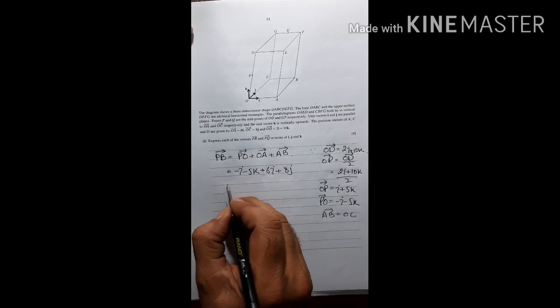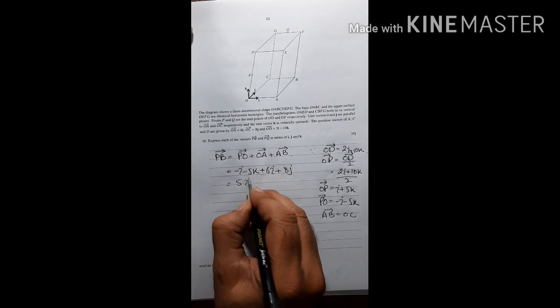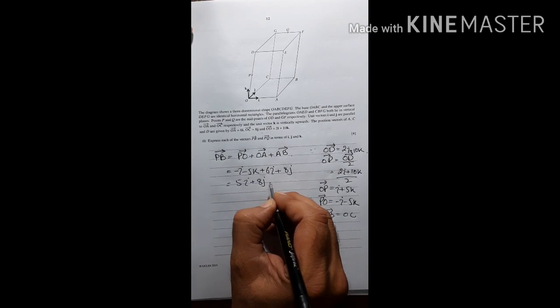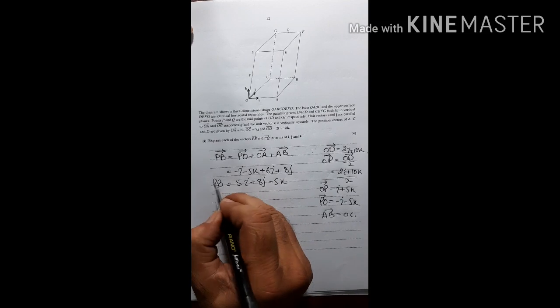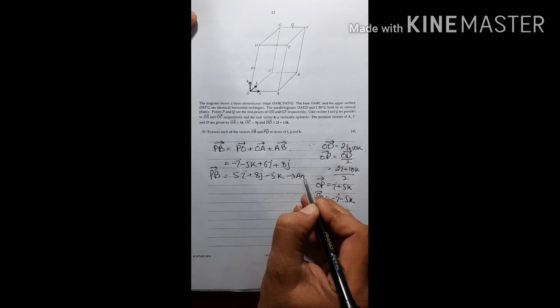So after simplification, I will get answer 5I plus 8J minus 5K. This is PB. Okay, this is our first answer.